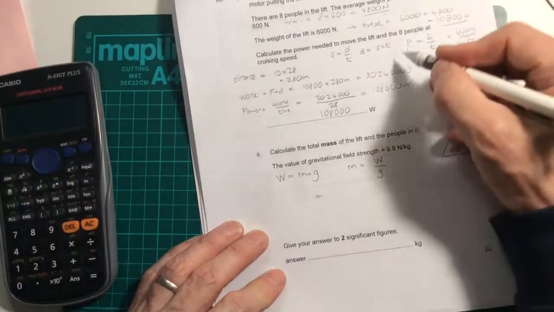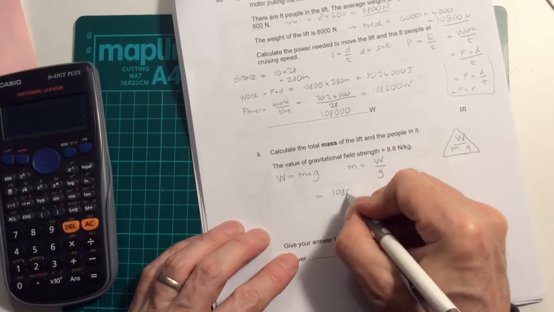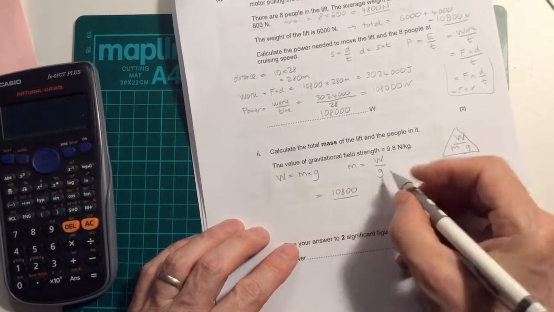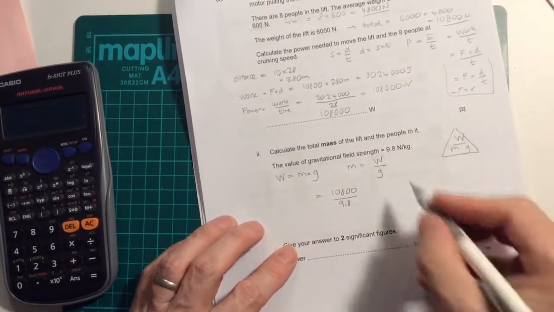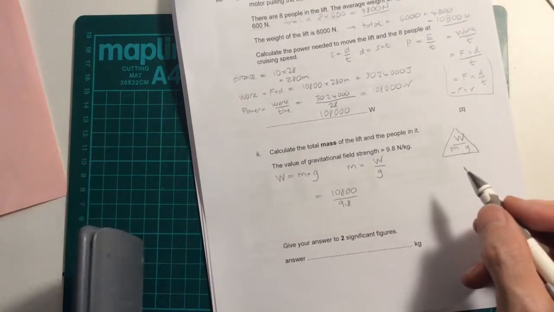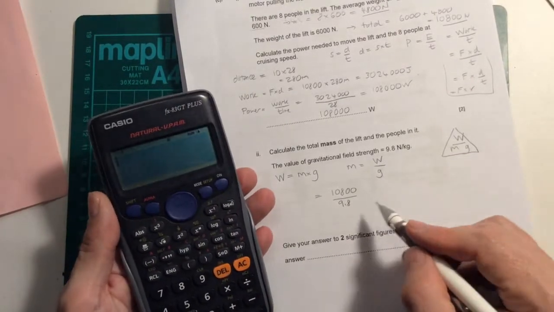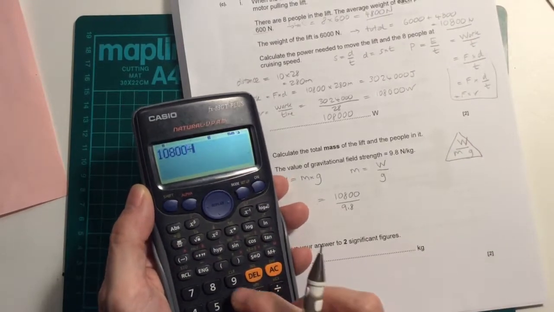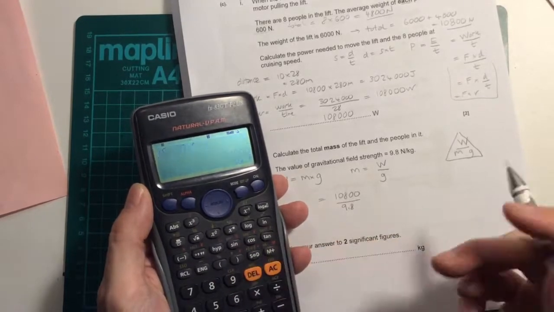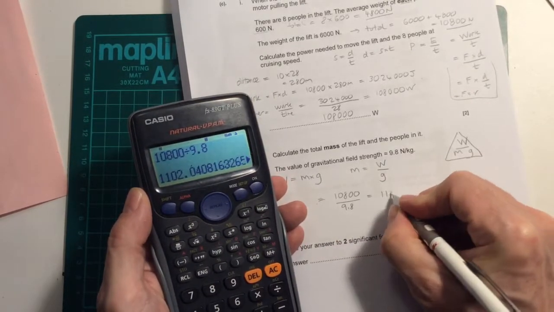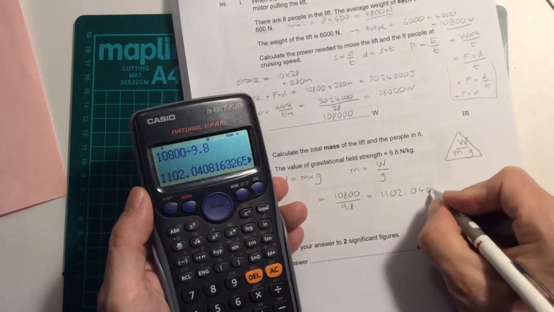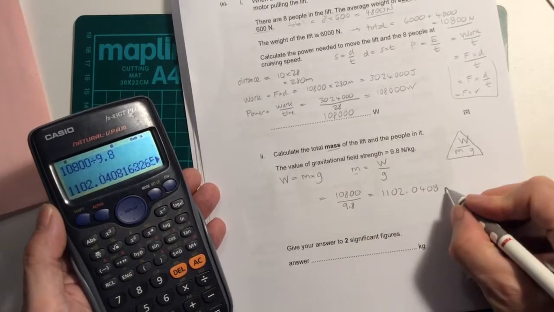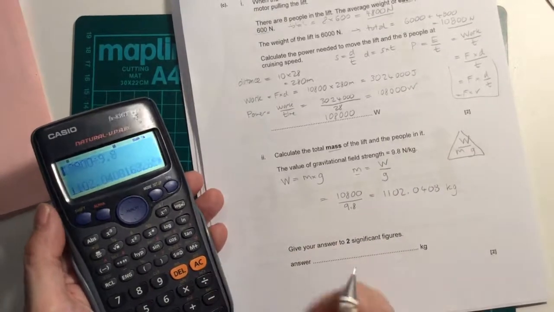So that is 10800 newtons, because that's the lift and all the people in it, divided by g, which is 9.8. They've given us 9.8 rather than 10. If you had to use it and they didn't give anything, then you'd normally use 10. But we're going to use 9.8 this time. So 10800 divided by 9.8 is 1102.0408. And that's going to be the mass, so that's going to be kilograms, because that's the unit for mass.